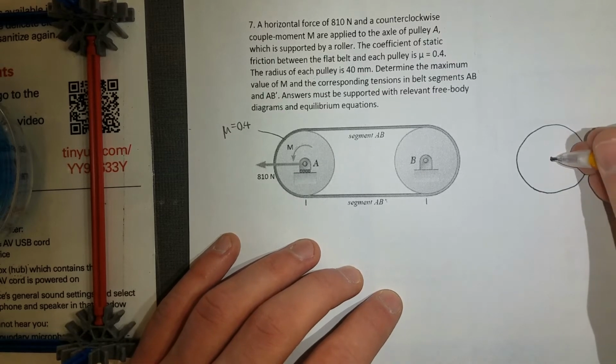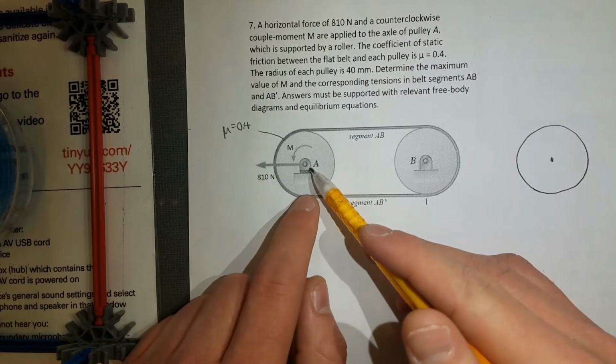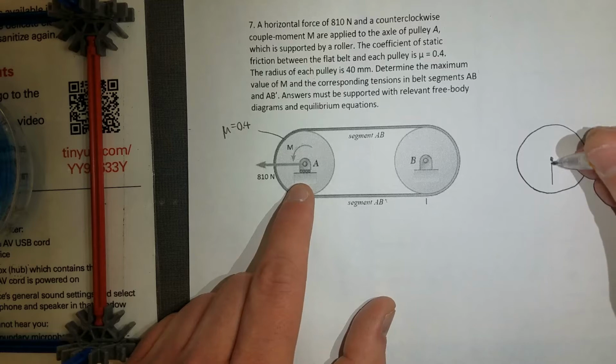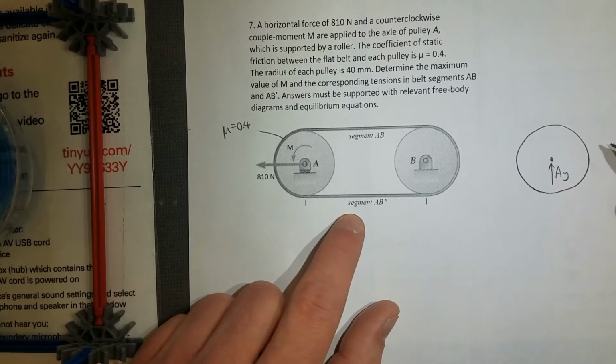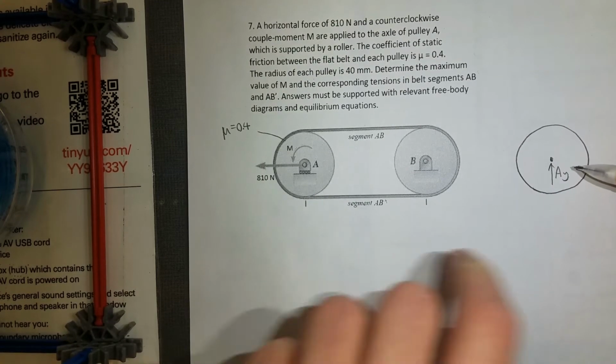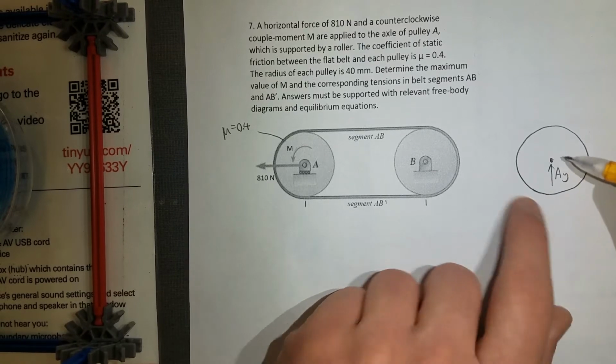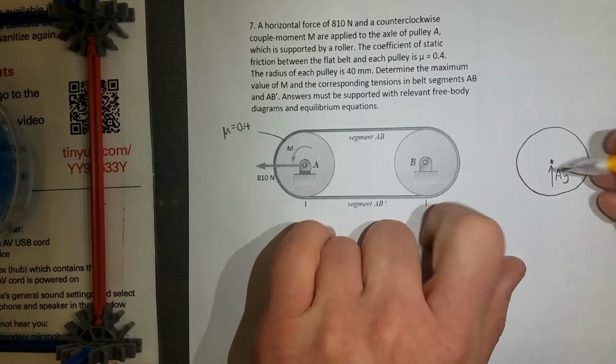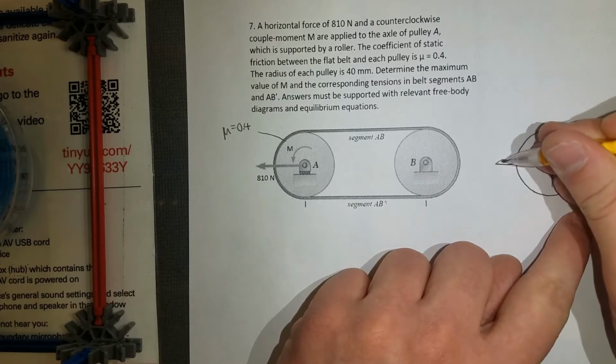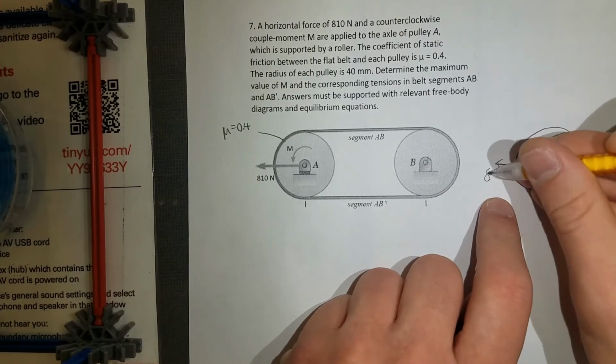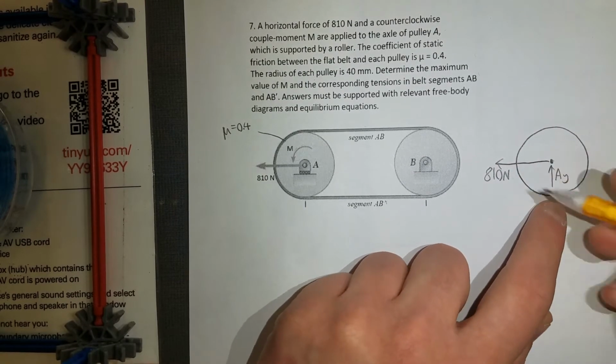The first thing I want to say is the pin is a roller connection. So we're going to have AY going upward on it, and there is no AX because it is just a roller. Rollers are just vertical. We do, however, have 810 newtons acting to the left on it.